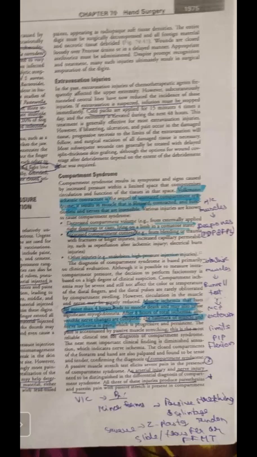Then tenderness and other signs will develop. Arterial and nerve injury should be distinguished in the differential diagnosis of compartment syndrome. All three of these injuries produce paresthesia or paralysis. This is important: compartment syndrome, arterial injury, and nerve injury all cause paresthesia and paralysis.